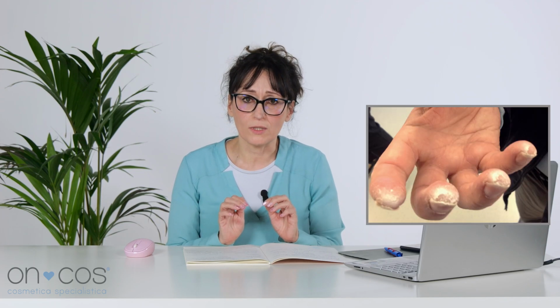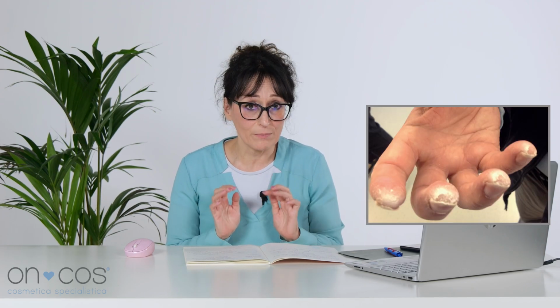A frequent cutaneous side effect, especially associated with the use of certain chemotherapeutic drugs, is hand-foot syndrome, a condition that debilitates the patient and can even jeopardize their quality of life and the continuation of treatments.